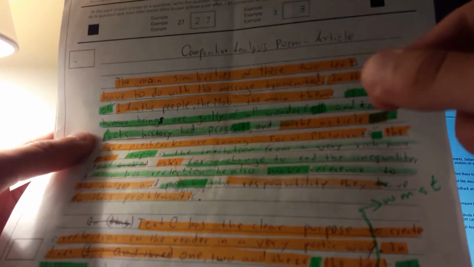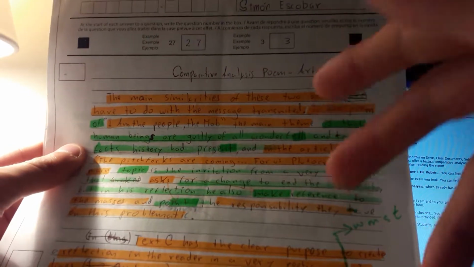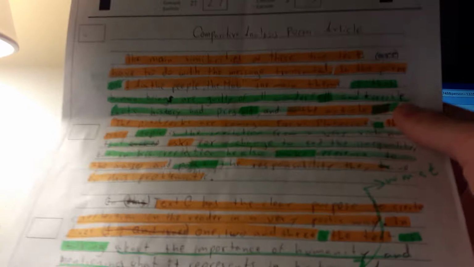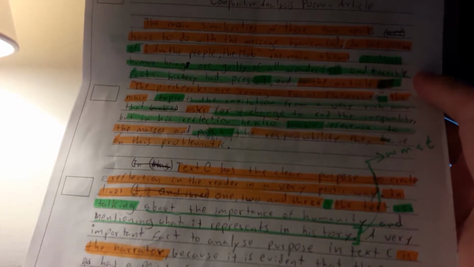It's also clear in your introduction that the most orange sentences are the ones that have quotations, where you give an idea and support it with the text with a quote. So that's a good strategy. Do that.